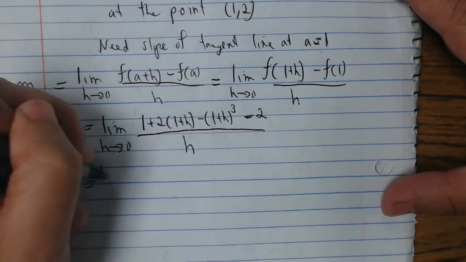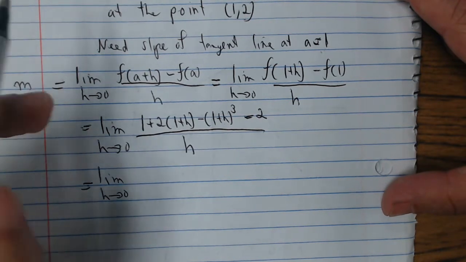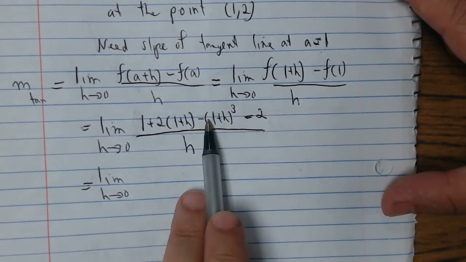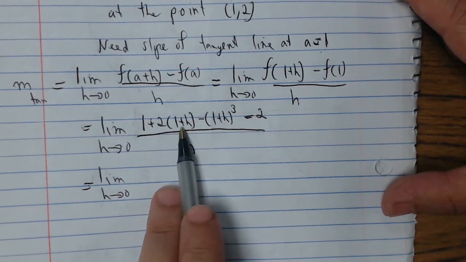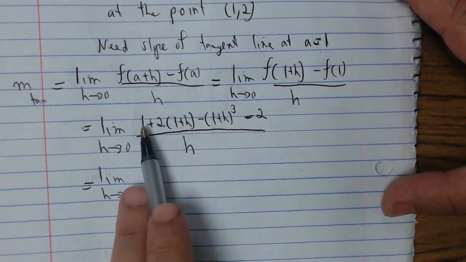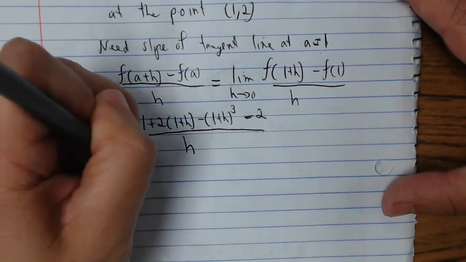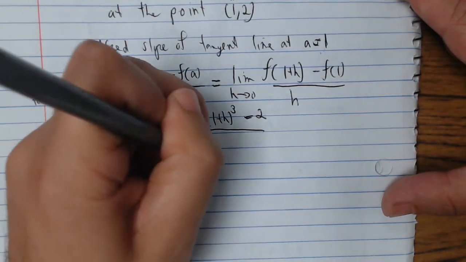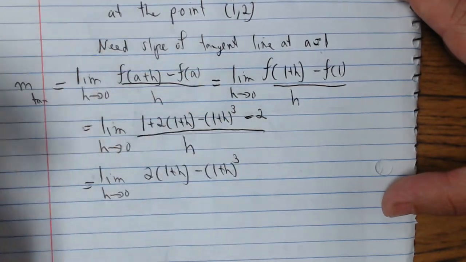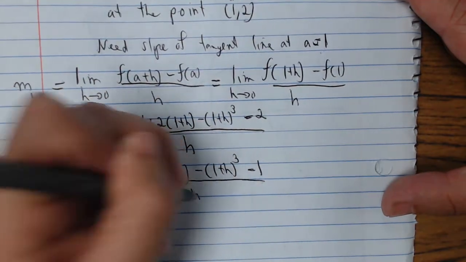It's all about how you manipulate it. Now, if you don't see this, you could just multiply things out. It might take you a little bit of time. So what do I have here? I'm going to leave this 2 times 1 plus h alone, but I could add that 1 to the negative 2. And so what do I get? I get 2 times 1 plus h minus 1 plus h cubed, and I get minus 1 all over h.